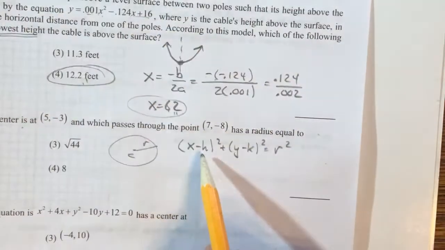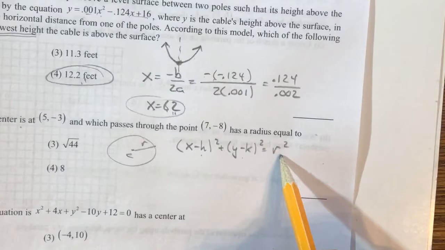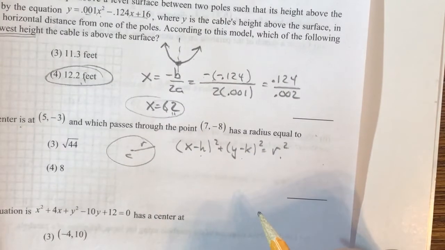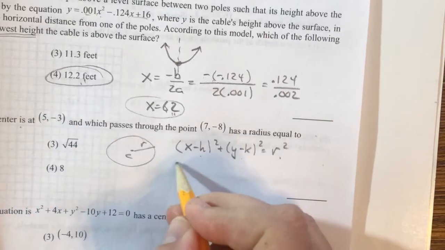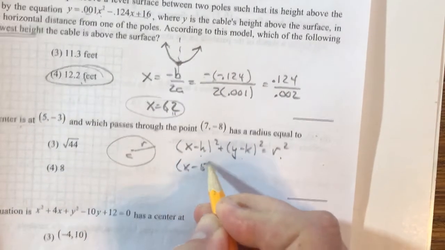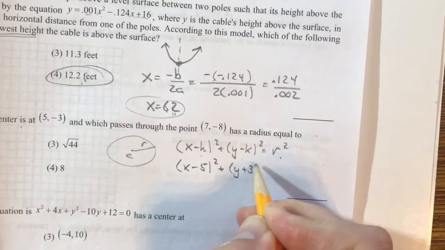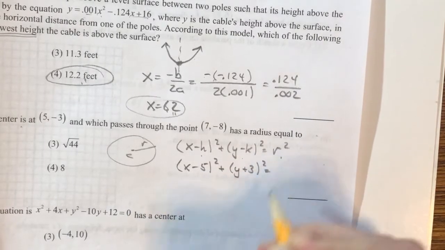And that is the Pythagorean theorem. A squared plus b squared equals the hypotenuse squared. Just the Pythagorean theorem disguised. But I got the center. So it's x minus 5 squared, y plus 3 squared. I don't know what the radius is.